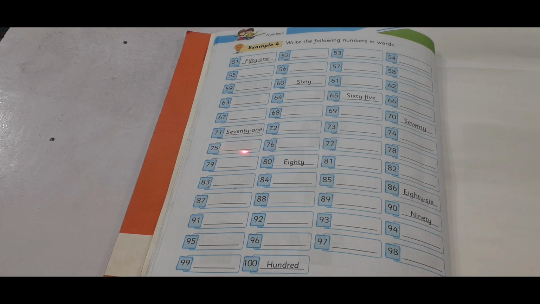SEVENTY 70, FIVE 5, 75. SEVENTY 70, SIX 6, 76. SEVENTY 70, SEVEN 7, 77. SEVENTY 70, EIGHT 8, 78. SEVENTY 70, NINE 9, 79.